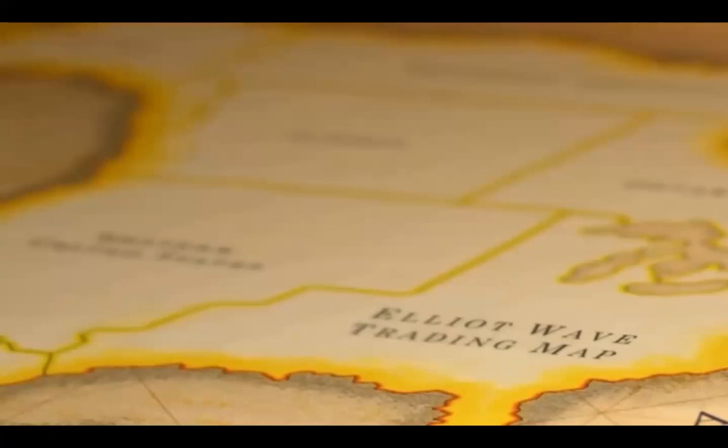Up until now, we have learned the tools of the trade. We have learned how to use the Elliott Wave to see where we are in the wave cycle and where we are potentially going. To master the tools of the trade, however, requires practice. If you are ready to continue this wave riding journey, then we are ready to introduce the Elliott Wave trading map. To determine whether you are ready for this section, please answer the following questions.